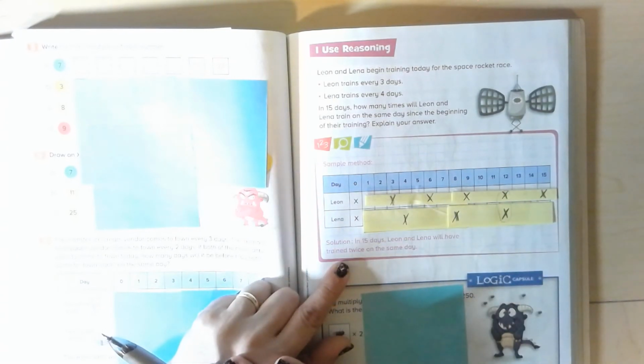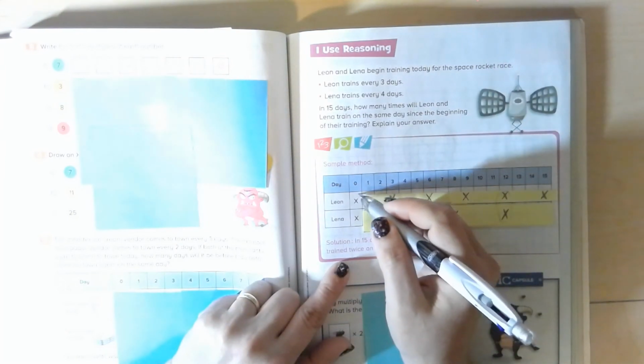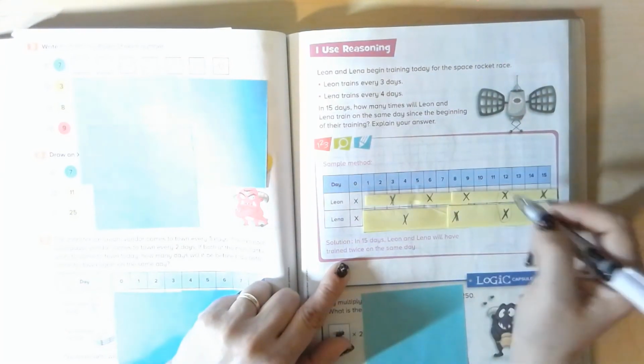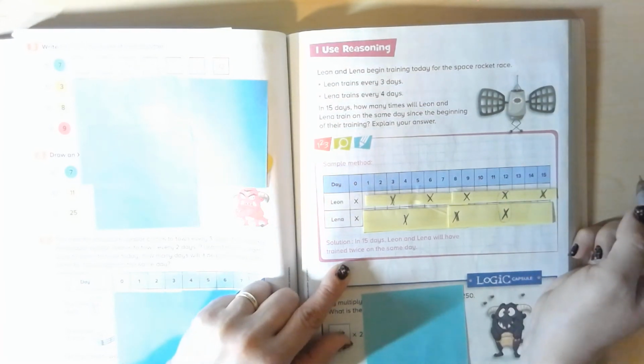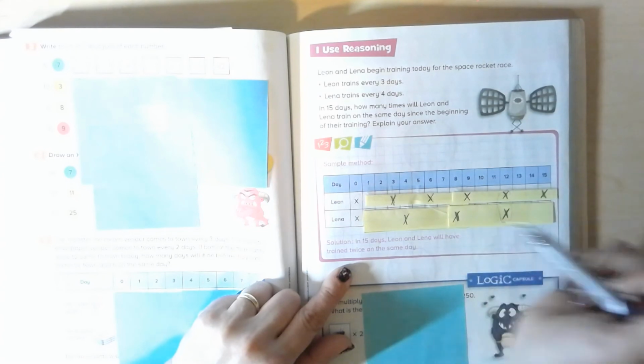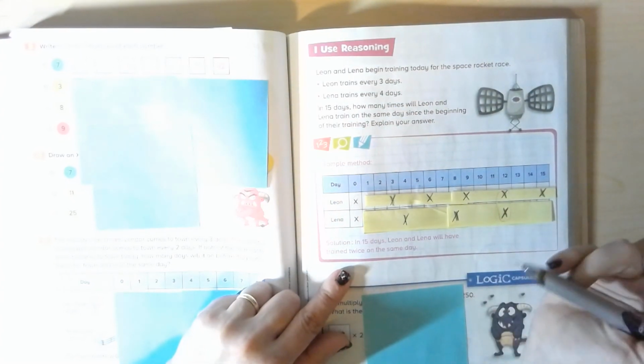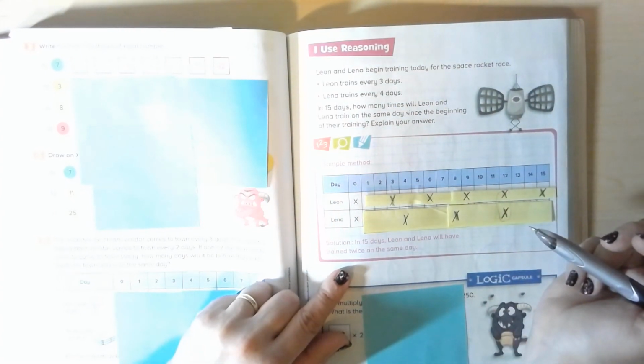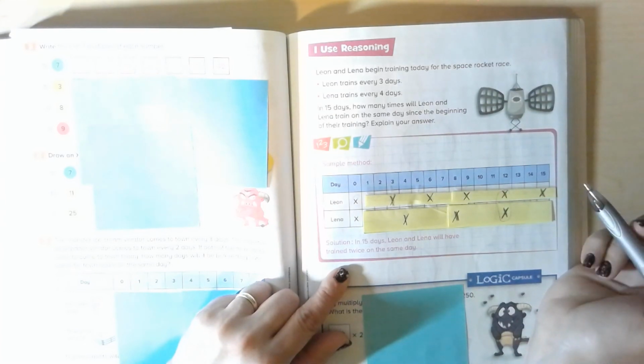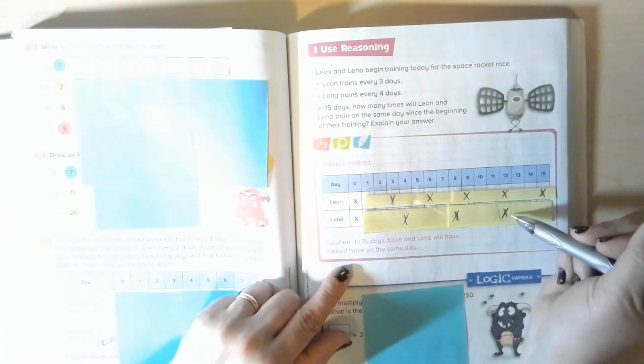That seems a bit tricky. But okay. They're counting day 0. And they're counting day 12. So in 15 days, Leon and Lena will have trained twice on the same day. Day 0 and day 12.